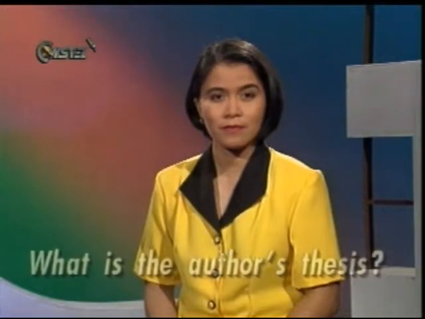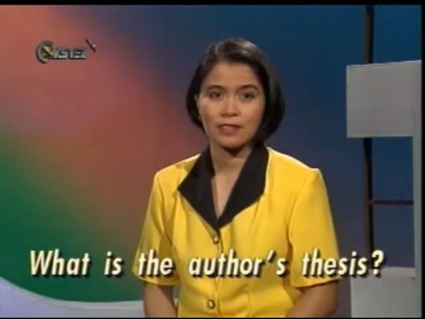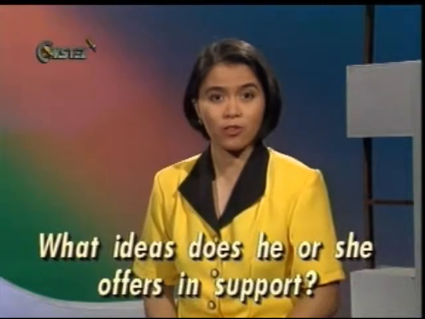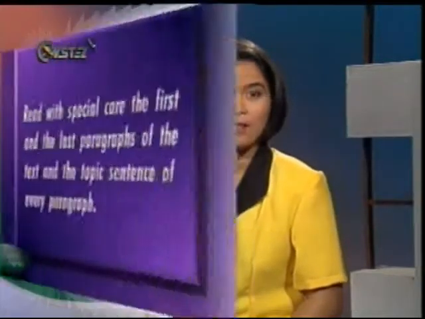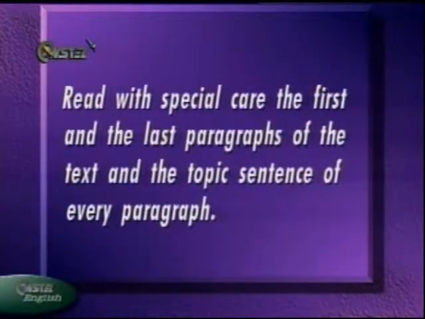Perhaps the learner can ask the following questions. What is the author's thesis? What ideas does he or she offer in support? Then, the learner should be careful to distinguish between the most and the least important points. The summary should include only the most important points. In order to help the learner understand what the author thinks is important, he or she should read with special care the first and last paragraphs of the text and the topic sentence of every paragraph.